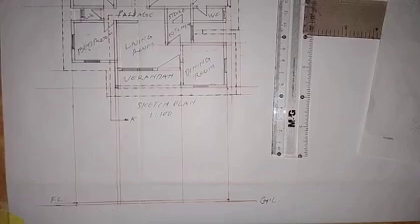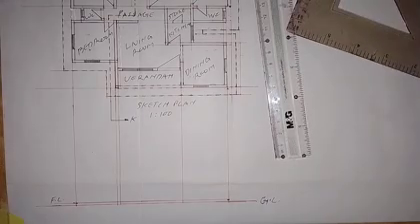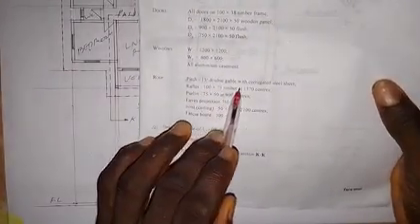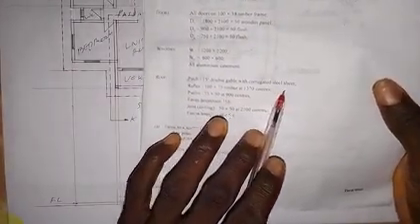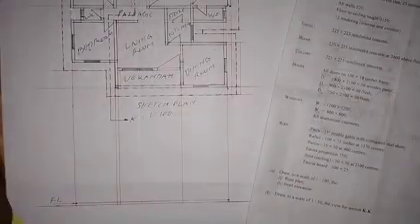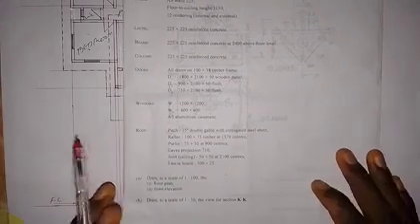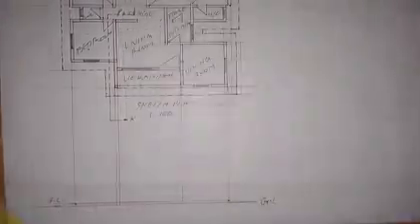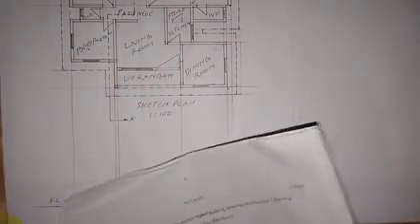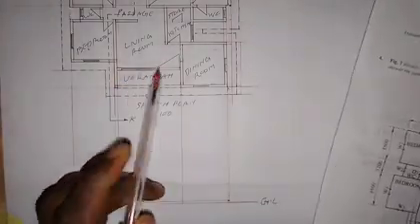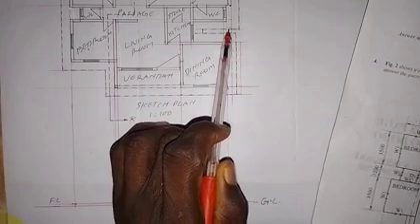Then the next thing that I'm going to do is go to the roof. For the roof, we are told that we have a 15-degree pitch double gable with corrugated steel sheet. Another thing that I noticed about this building sketch plan is that we are not given the ridge.